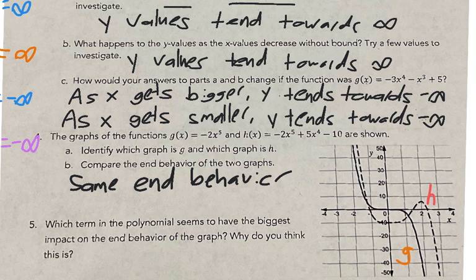As the x's get big on G, the y's go to negative infinity. And it also happens on H. These are not the same. I'm comparing them to each other, not to itself.